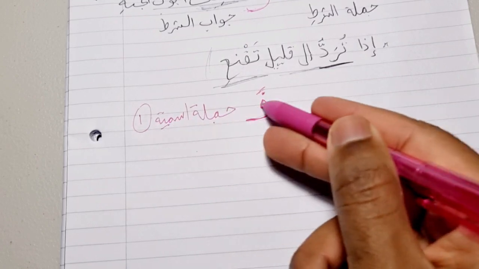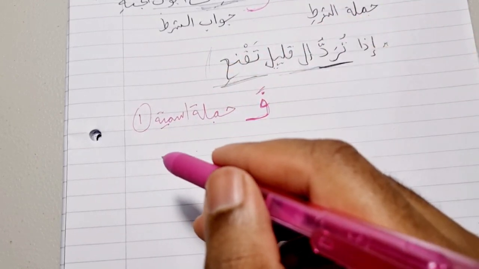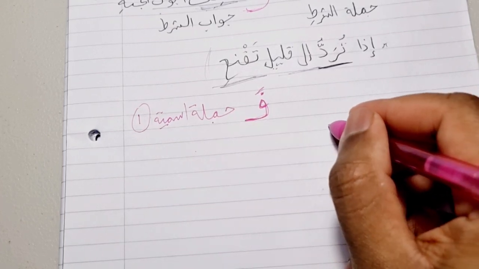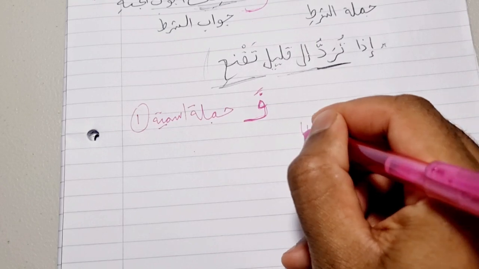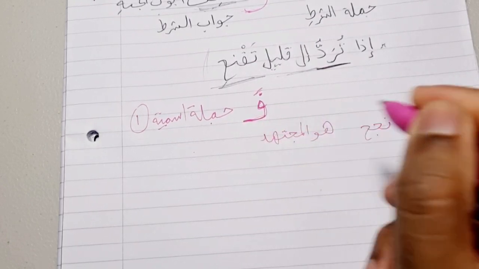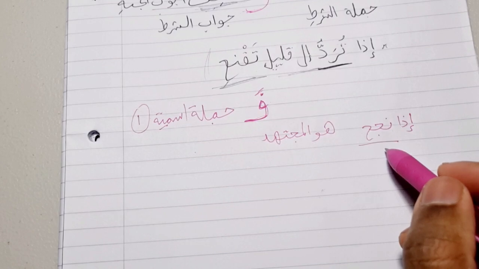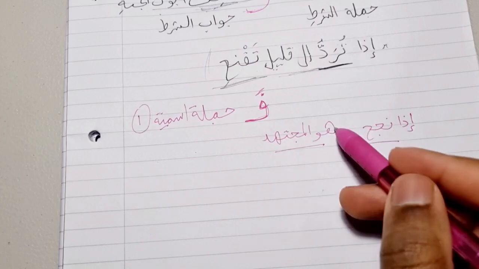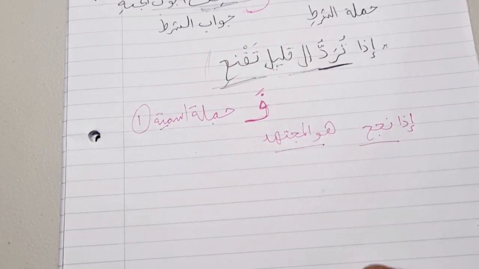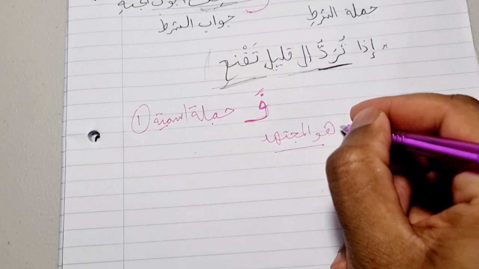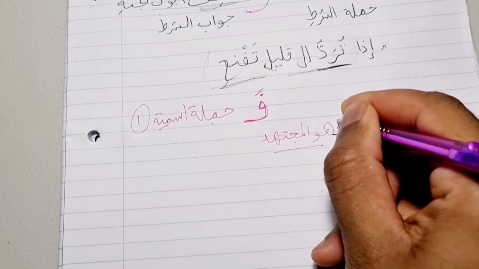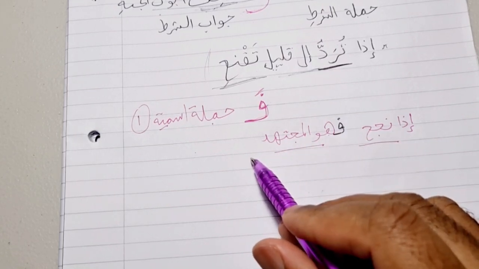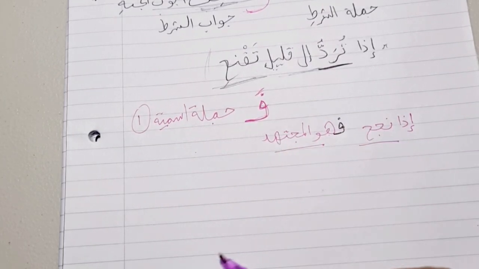So fa will come and attach to this jumla ismiya, and we have to bring this fa, otherwise it's going to be disconnected. An example of that is idha najaha, and then we're going to have huwa al-mujtahid. Idha najaha, we're saying this is our jumla shart, and we want to make this our jawab al-shart. Right now it's disconnected because this is a jumla ismiya, mubtada khabar. It's disconnected. In this case, I have to bring the fa and say فَهُوَ الْمُجْتَهِدِ. إِذَا نَجَحَ فَهُوَ الْمُجْتَهِدِ. If he succeeds, then he is the hard worker.